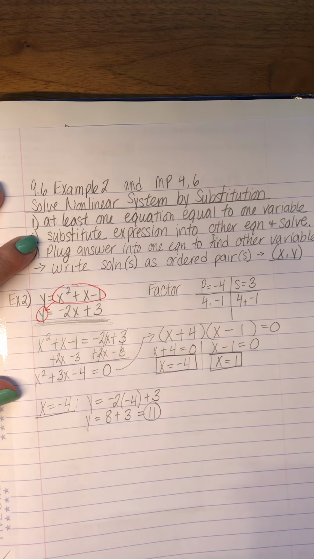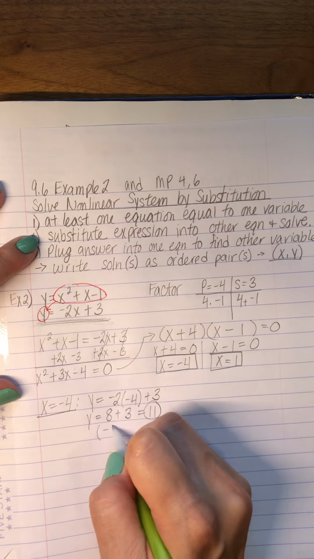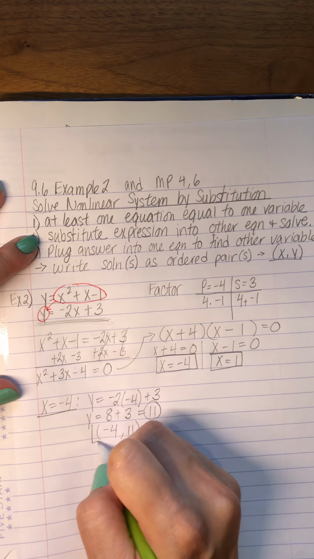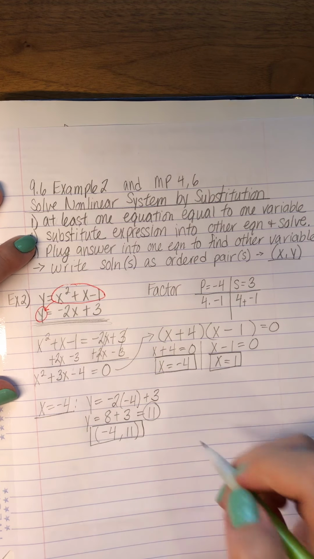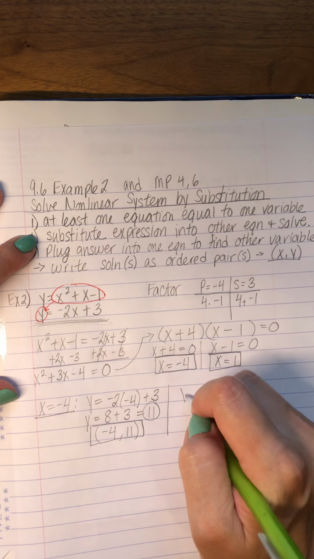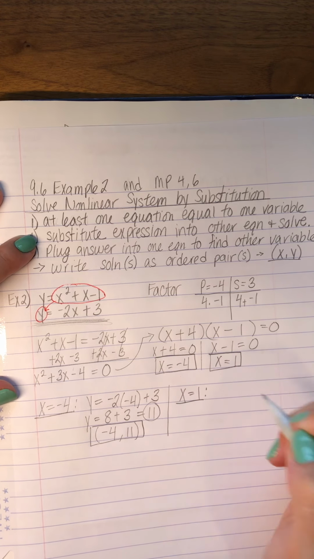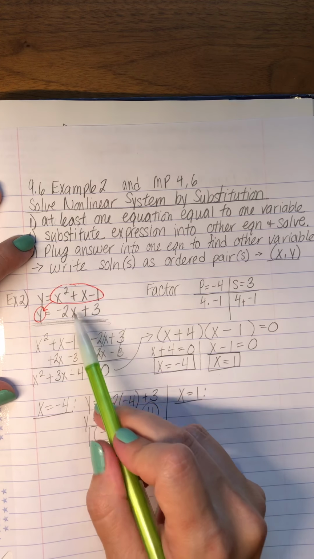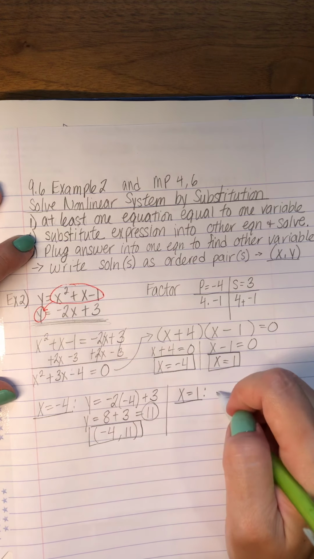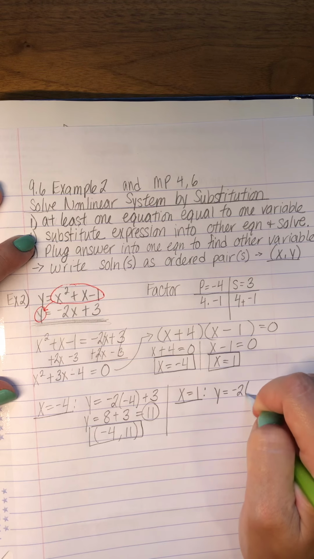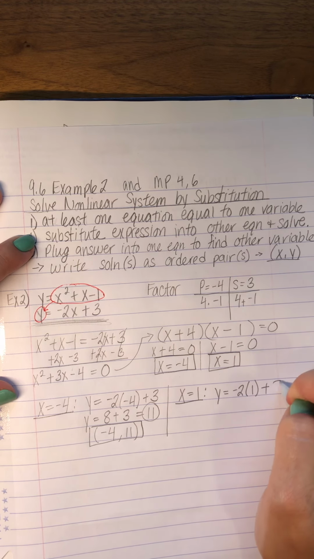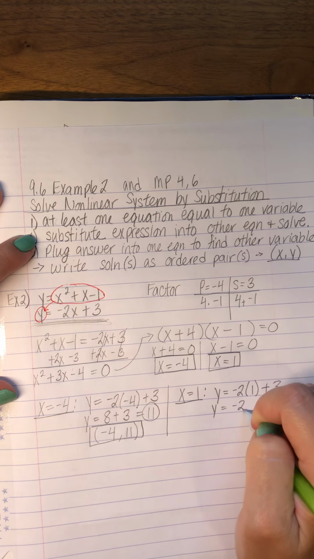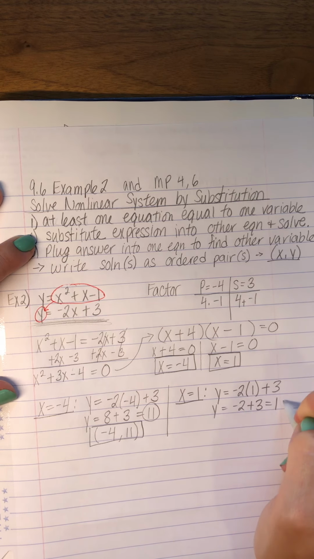So there we have our first solution, the ordered pair negative 4, 11. Let's do our second x, where x is 1. Again, I'm going to plug it into the same exact equation. I could do the quadratic, but it doesn't matter. It should give me the same answer. y equals negative 2 times 1 plus 3, so that's negative 2 plus 3, which equals 1.